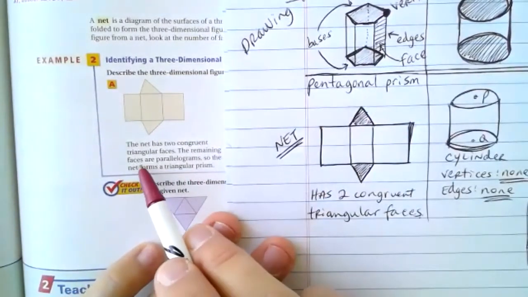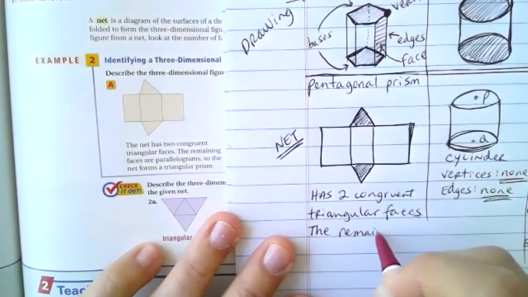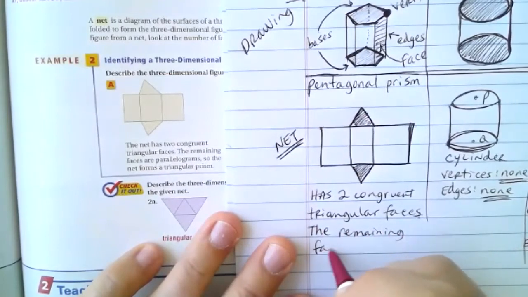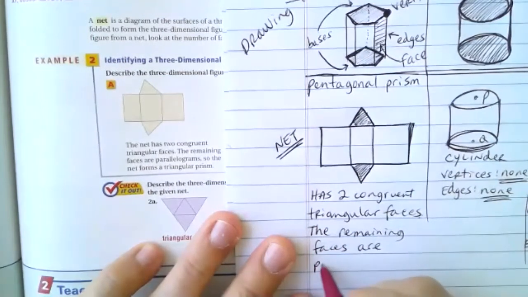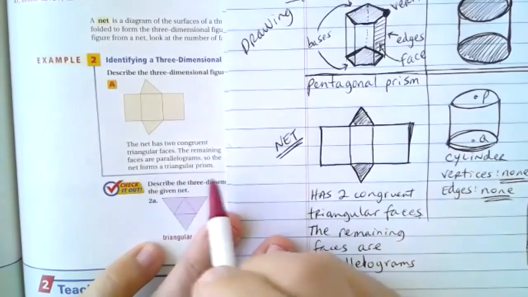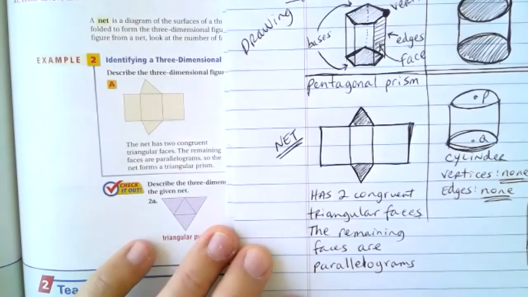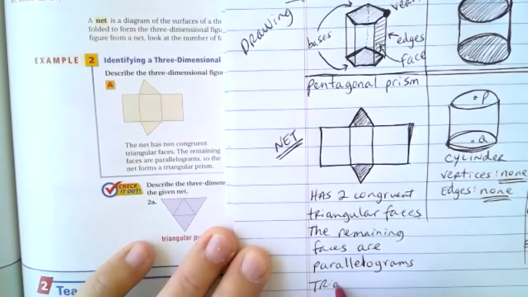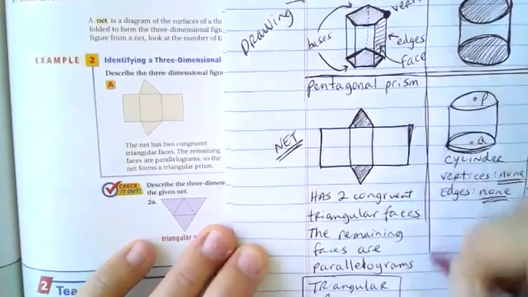The remaining faces are parallelograms. Okay, so this net forms a triangular prism. I'm going to box that and then draw that line down.